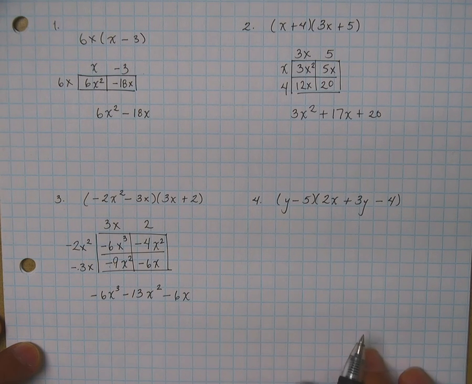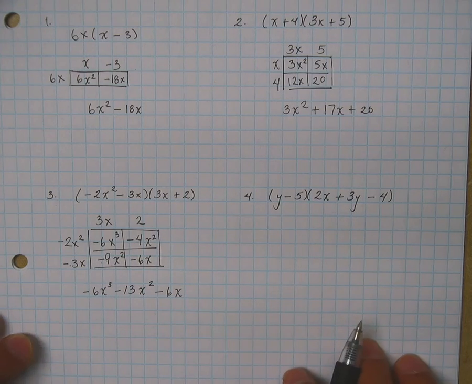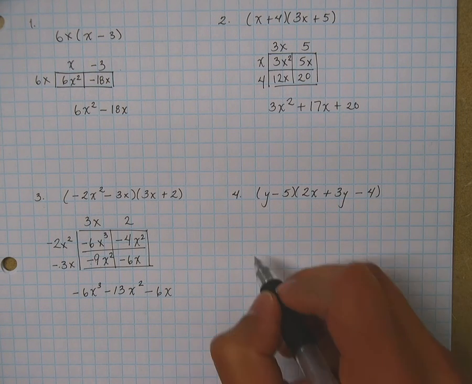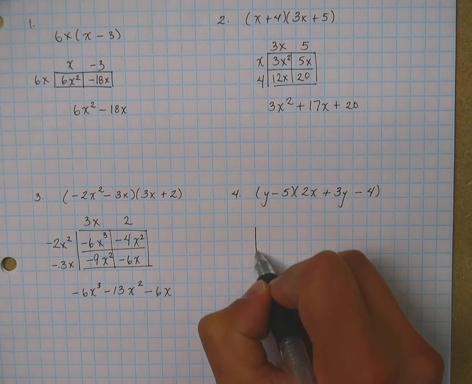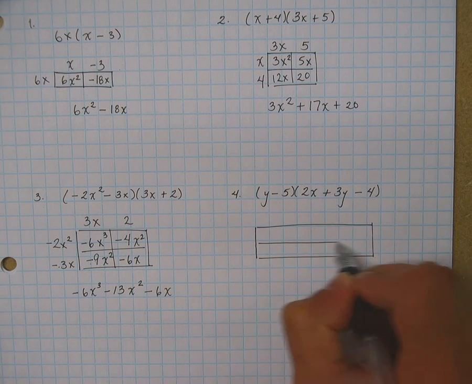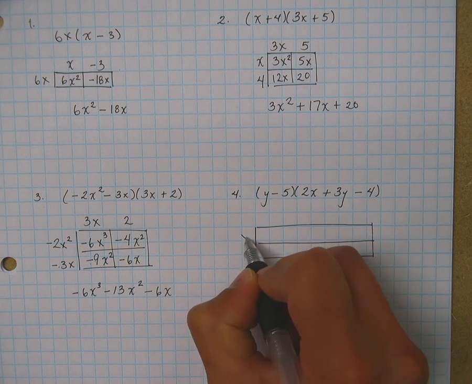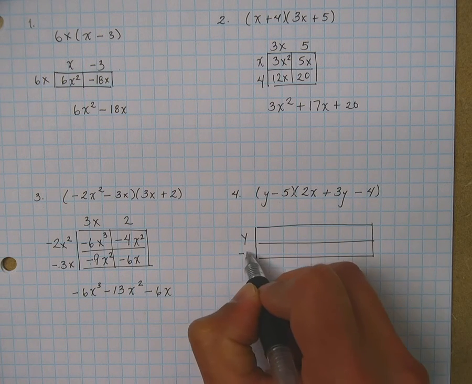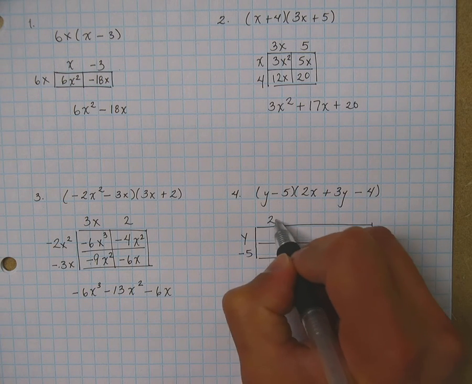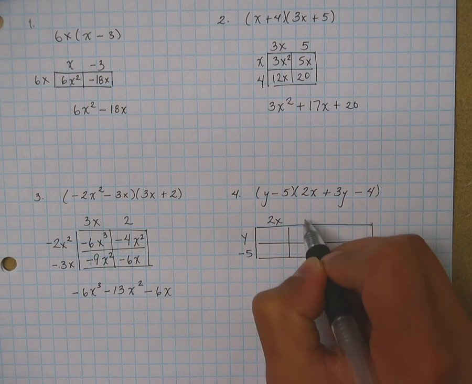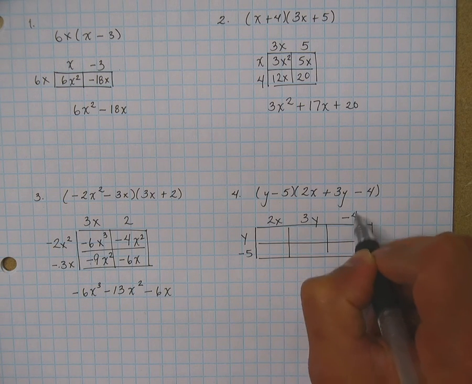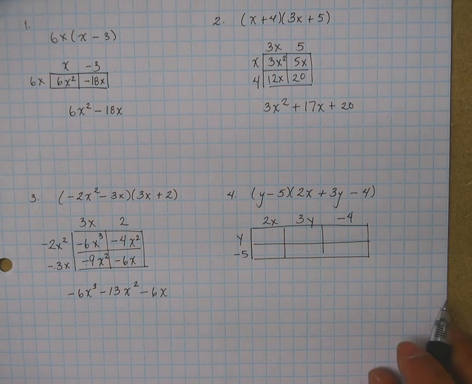There you have it. Number 4, last one. Now this one's a little bit trickier because it's a 2 by 3, but we do it much the same way. Okay, here we go. Now we're going to have two terms on the left. We're going to have a y and a negative 5. Now over here we have three terms, a 2x, then we have a positive 3y, and then we have a negative 4. So just be careful with the negatives.